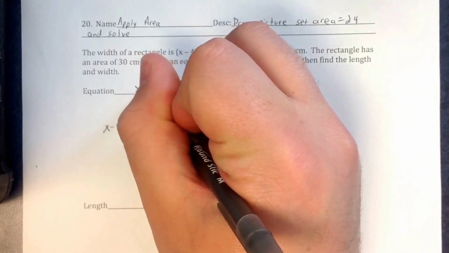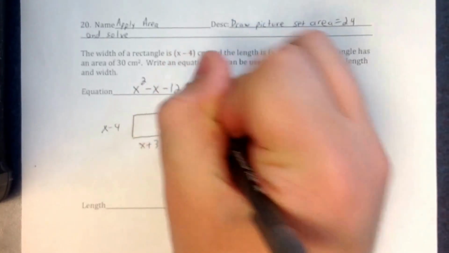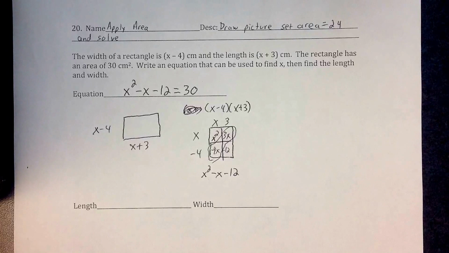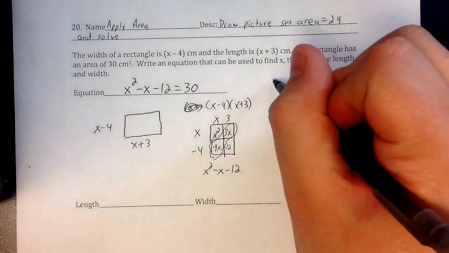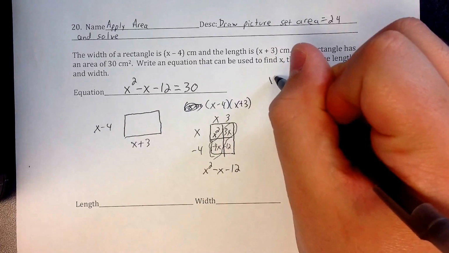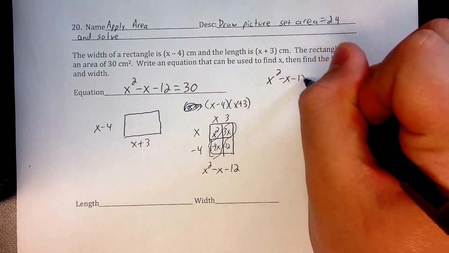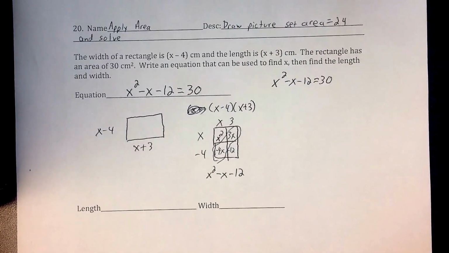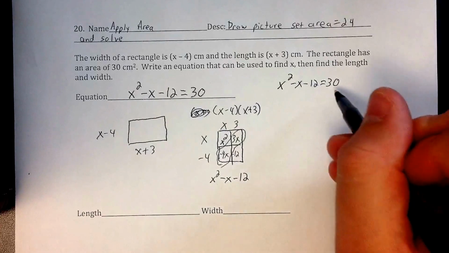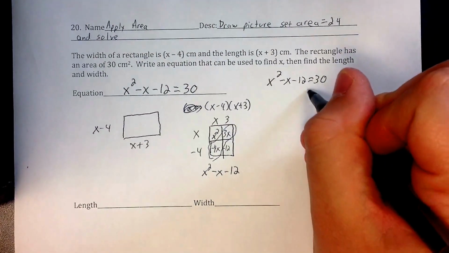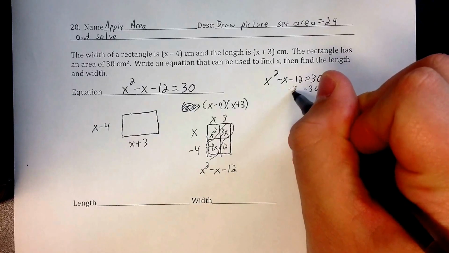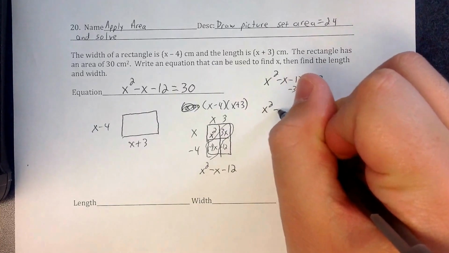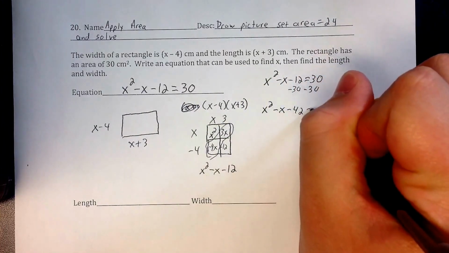So x squared minus x minus 12 is my expression for the area, but we're told the area equals 30, so I put equals 30 to get my equation. Now, to solve x squared minus x minus 12 equals 30, in order to use the diamond to factor, I need 0 on the right hand side. So right now I have a positive 30 on the right hand side, so I'm going to need to do the opposite and subtract 30 from both sides, which would give me x squared minus x minus 42 equals 0.